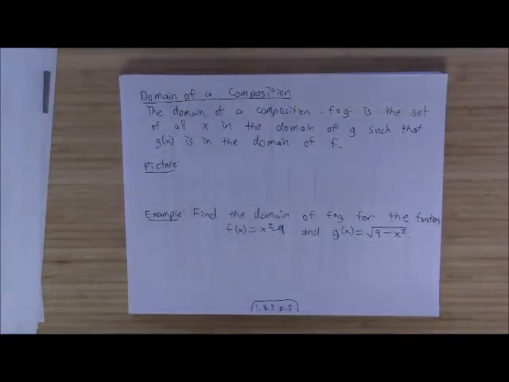One last thing, as far as the domain of a composition, it's going to be the set of all x in the domain of g such that g of x is in the domain of f.